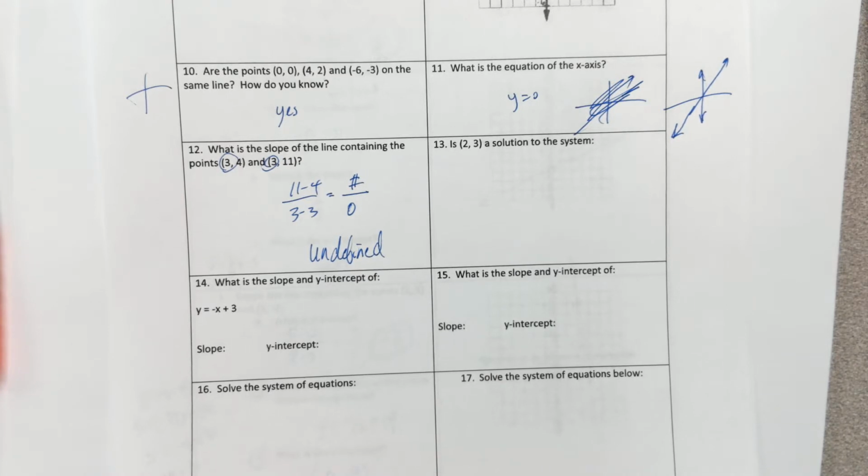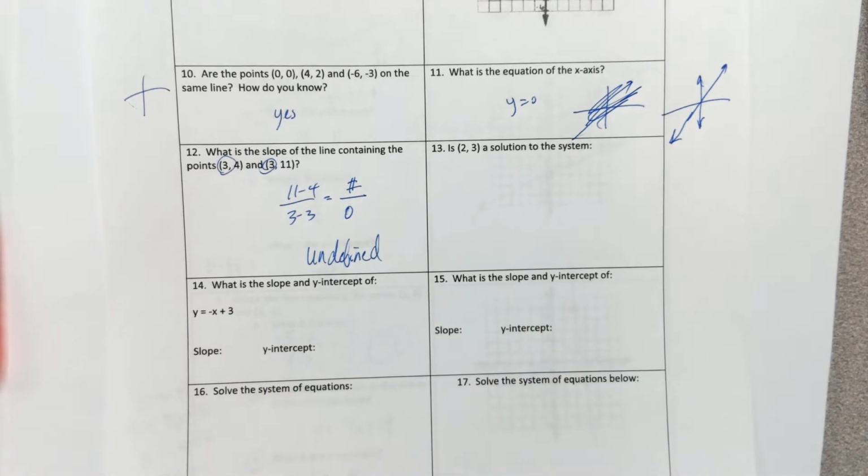What's the matter, Sam? Why is it that? Because it's a number divided by 0. 3 minus 3 is 0. Oh, so whenever it's divided by 0, okay. Oso's a bear. Yeah, Oso. She said, oh, so.